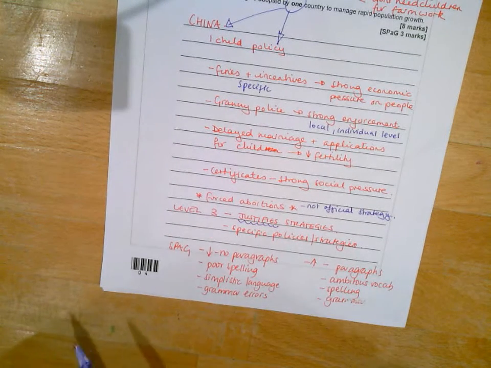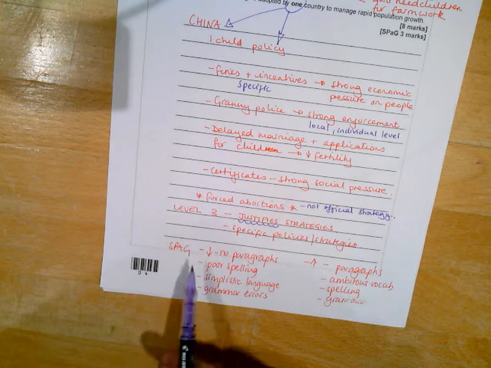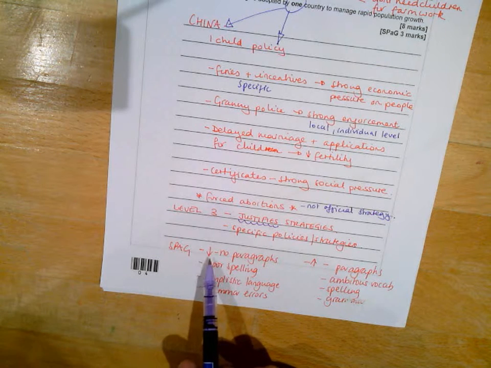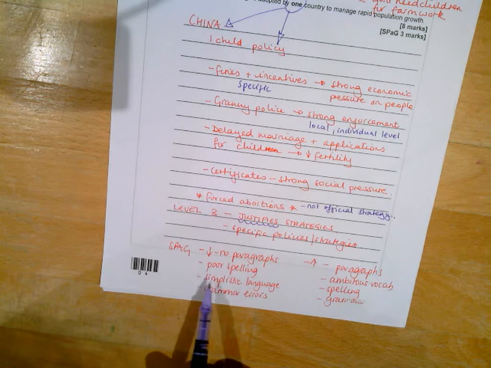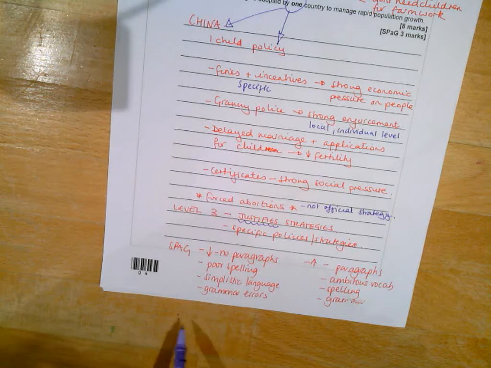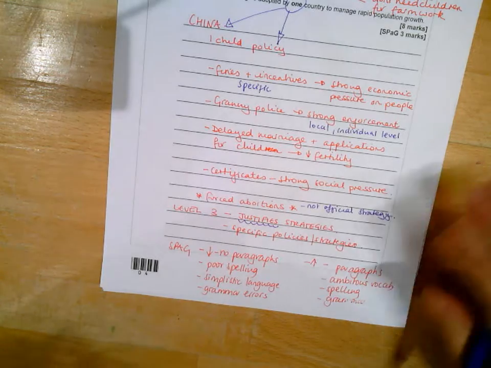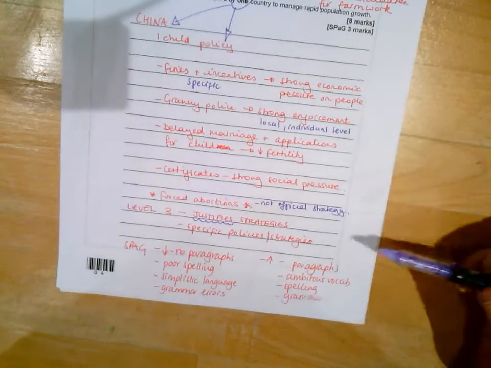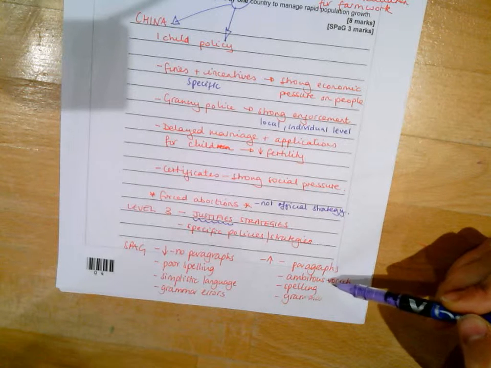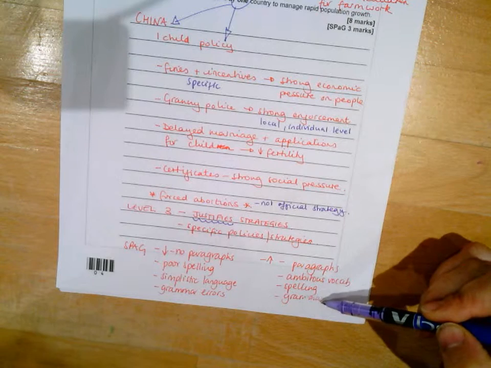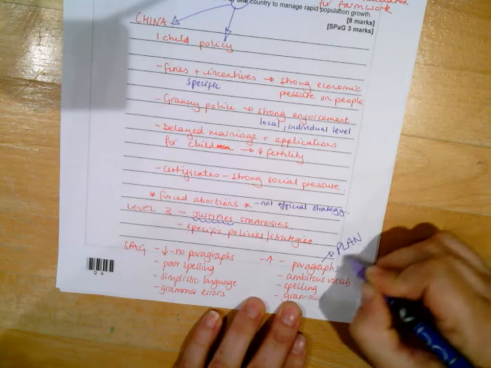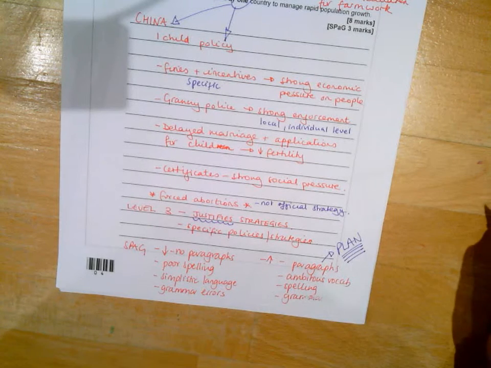So this question attracted 3 SPAG marks. Now the examiners are really strict on the SPAG, really strict. So your SPAG mark went down if you didn't use paragraphs, if you had poor spelling, if you used simplistic language, or grammar errors like wrongly used capital letters. On the other hand, your SPAG would go up if you did use paragraphs, ambitious vocabulary, good spelling, and good grammar. So all of this just tells us how important it is to plan our answer before we write it.